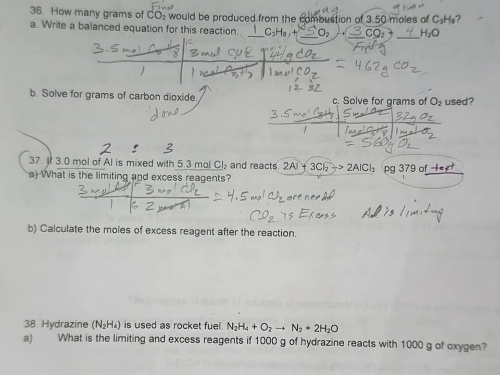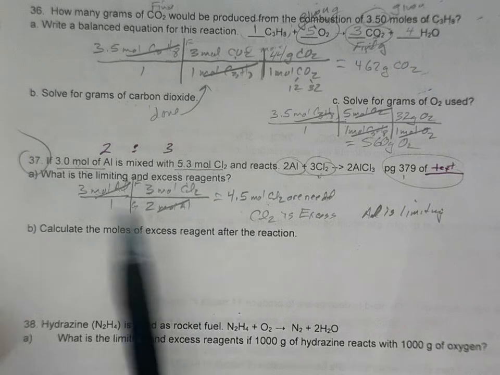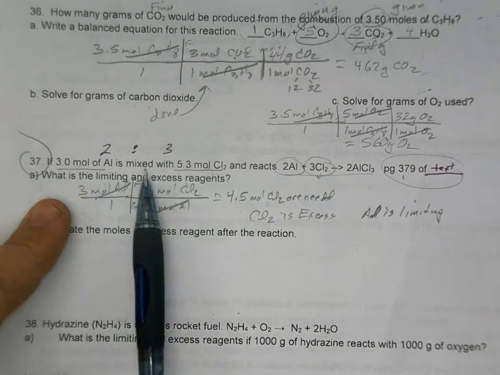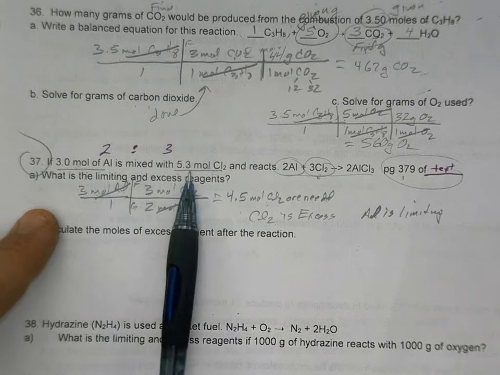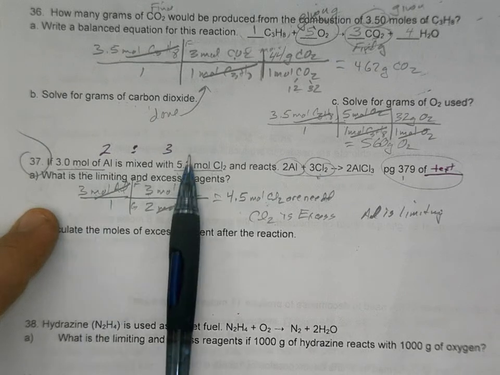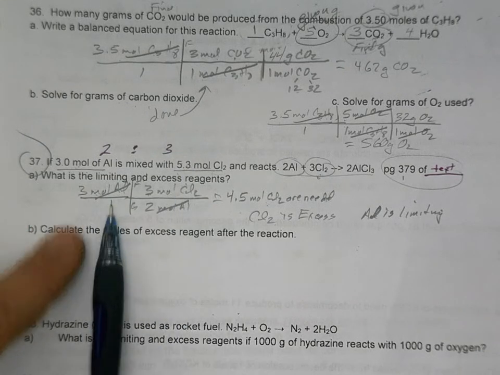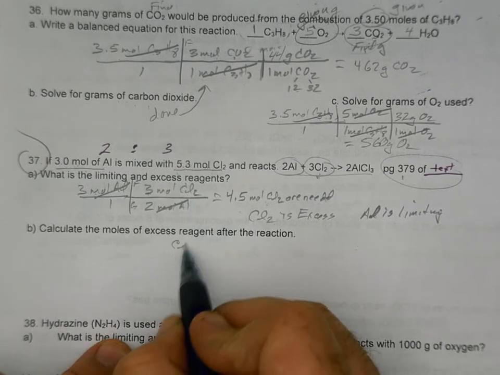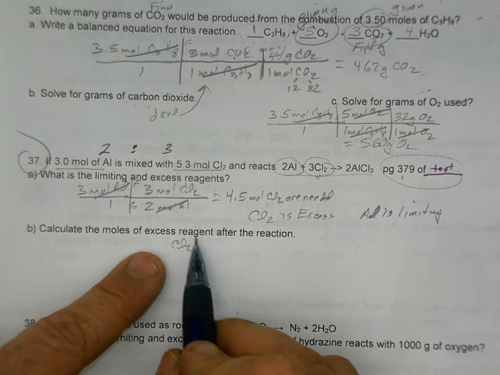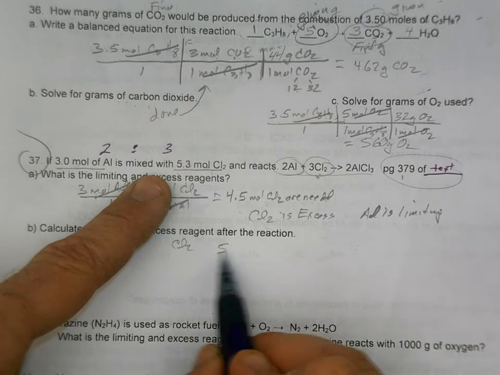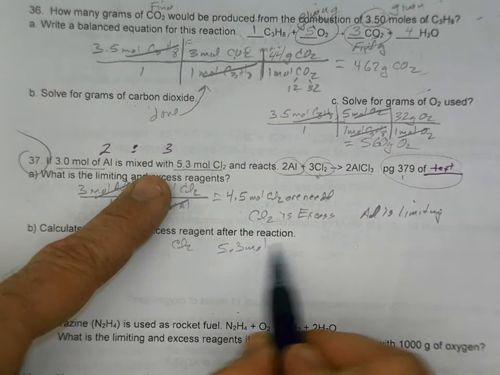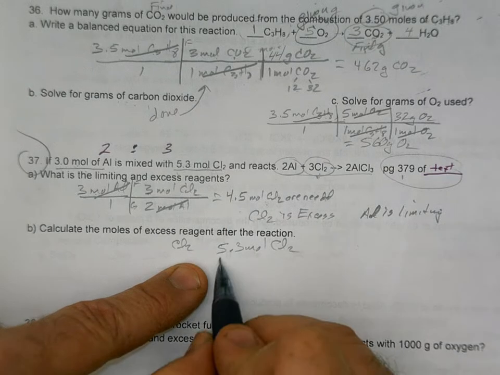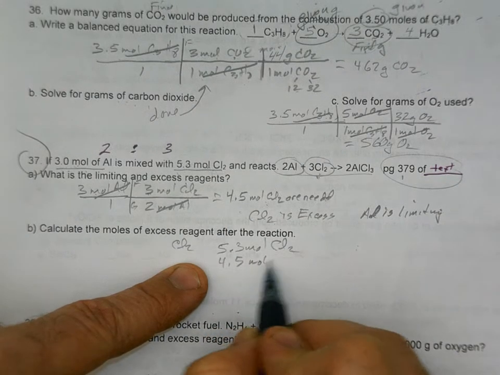Okay, so that was one way we could figure it out. The reason I started with aluminum is that it was the one with the smaller number of moles. Now, if they'd given you grams on these, you would have had to change these to moles first. So now we want to see how many moles of the excess reagent, that's Cl2, are left. We know we had 5.3 moles of Cl2 from the problem. We only used 4.5. 4.5 moles were used.